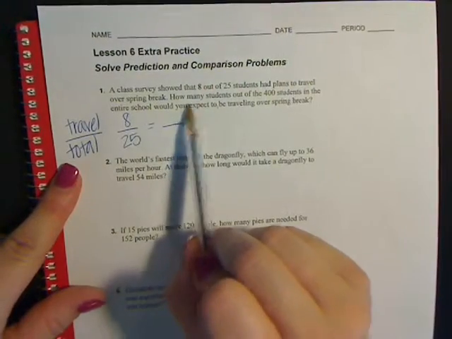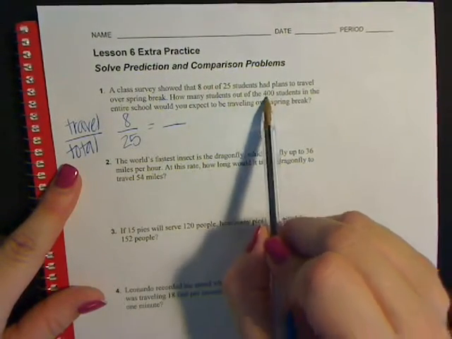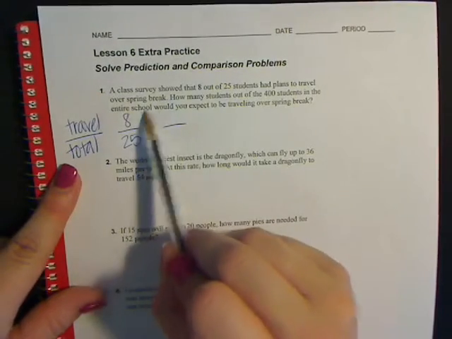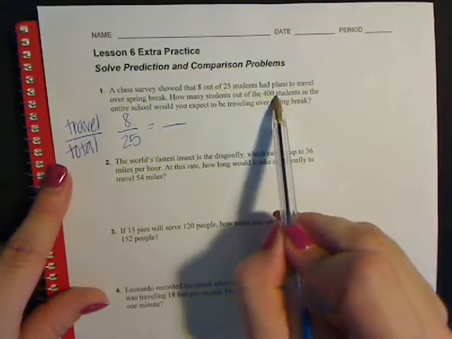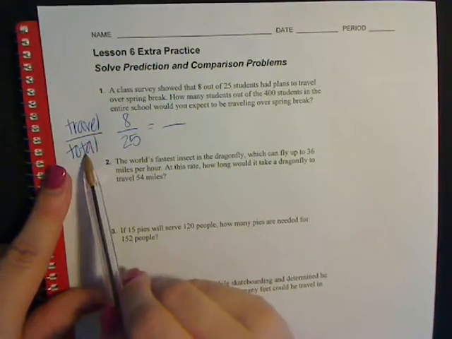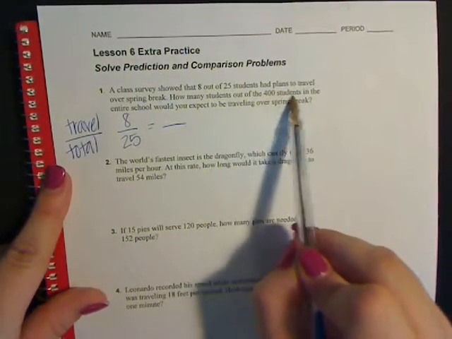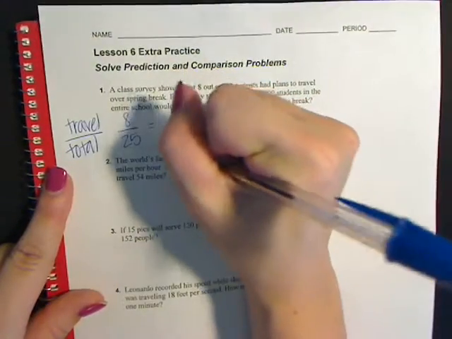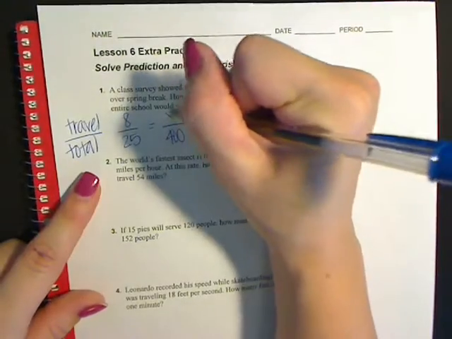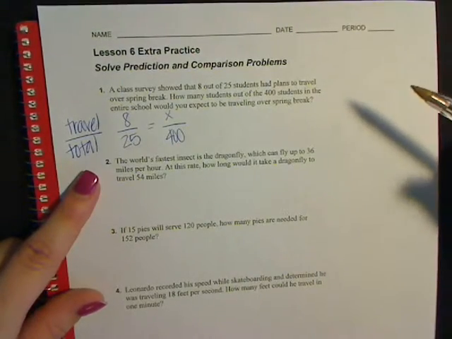How many students out of the 400 students in the entire school would you expect to be traveling over spring break? Well, this 400 students, I got to figure out, is that the number traveling or the total? So 400 students in the entire school. Well, that would be the total. So my 400 is going to go on the bottom. And I'm trying to find how many are traveling.